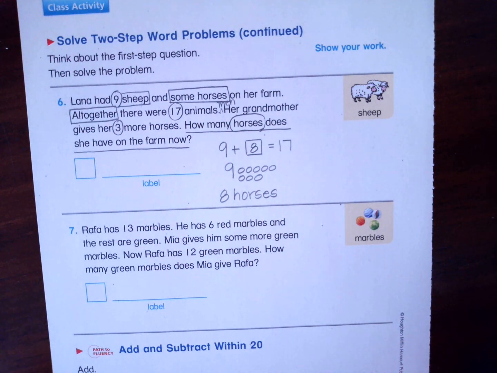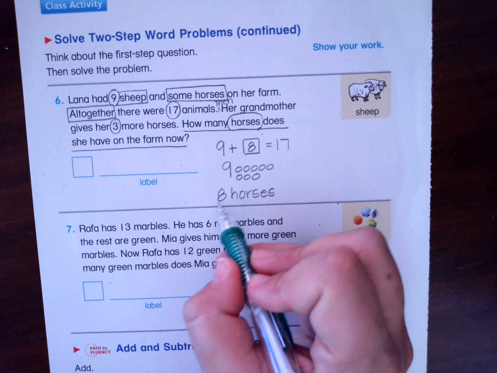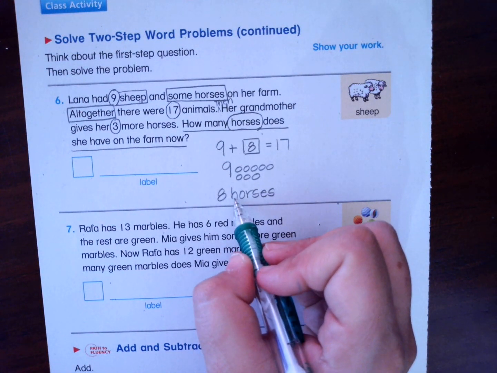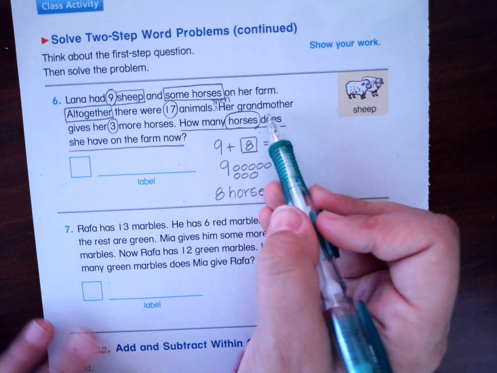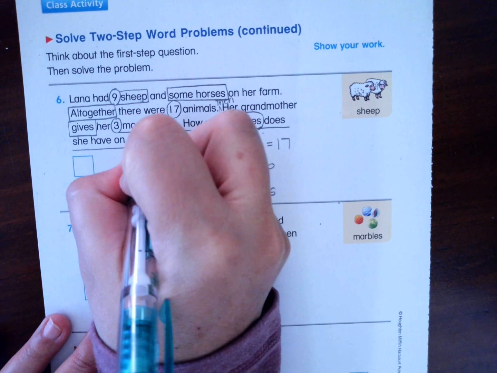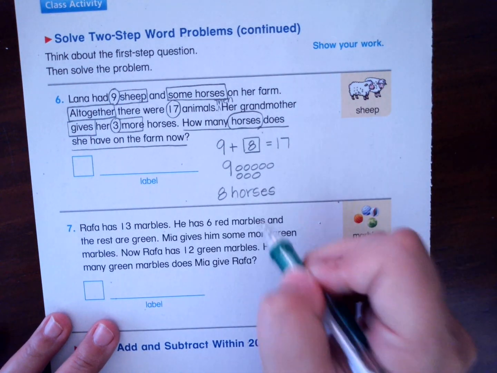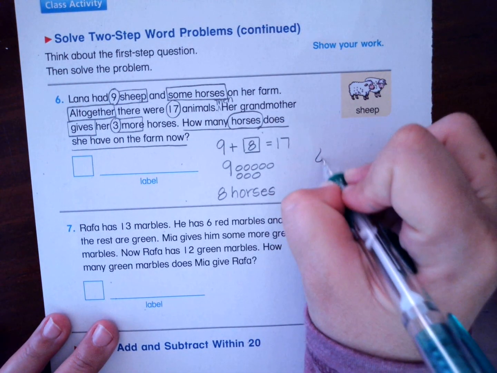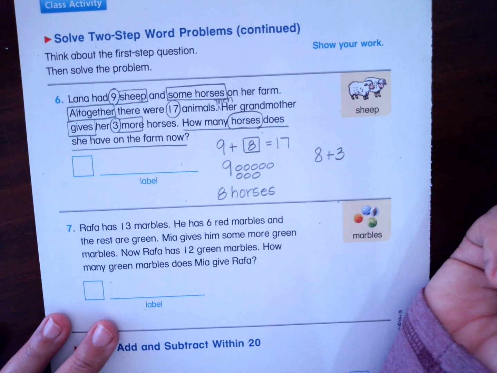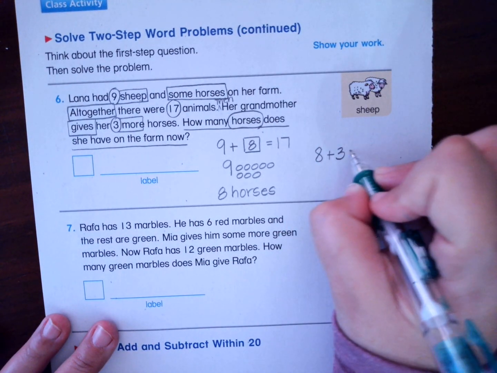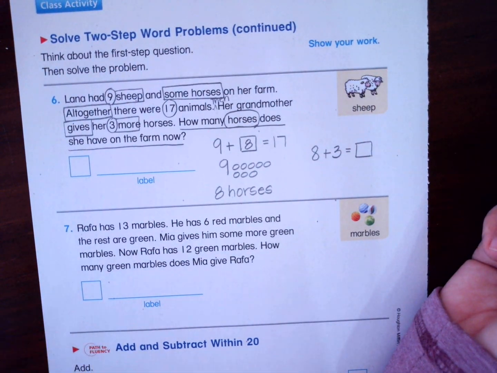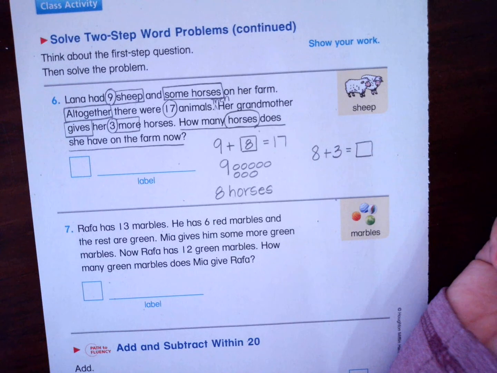Okay, so now if I have 8 horses, let's see what happens. Remember her grandmother? Her grandmother gives, it's like adding, 3 more horses. So she had 8 horses. Her grandmother gives her 3 more horses. How many horses does she have now?